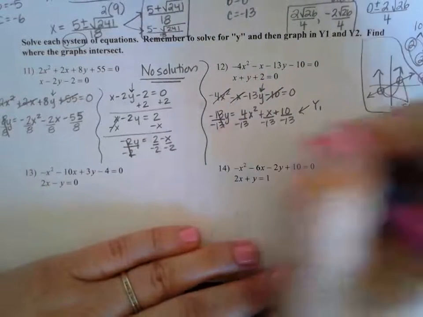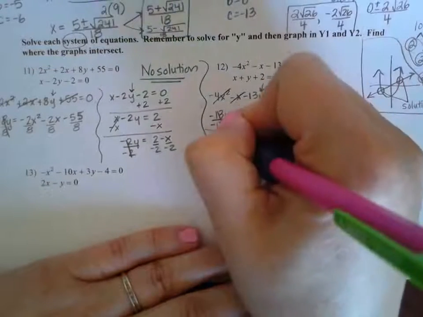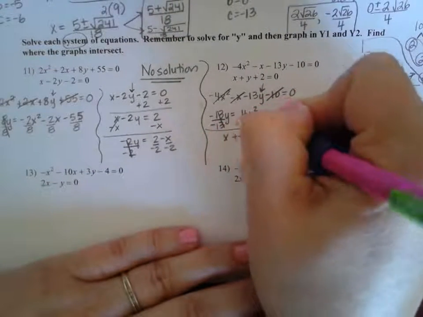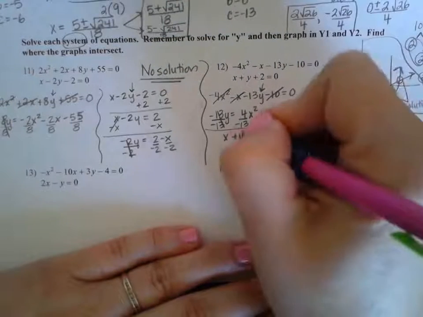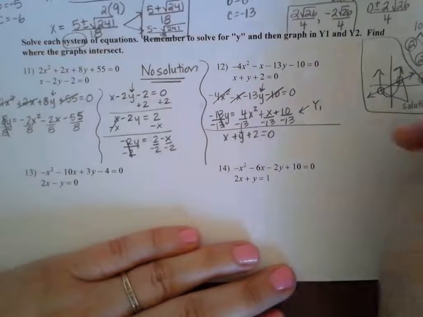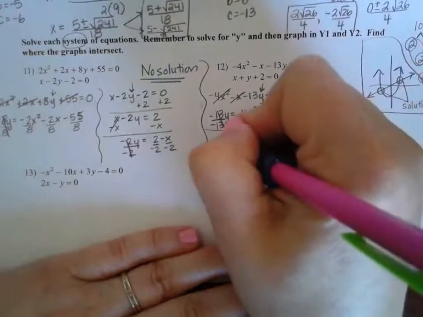The second equation is x plus y plus 2 equals 0. We got to get this y by itself right there. So I'm going to subtract 2, and I'm going to subtract x.